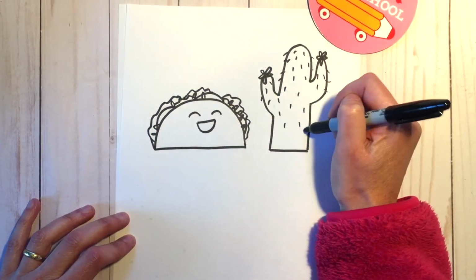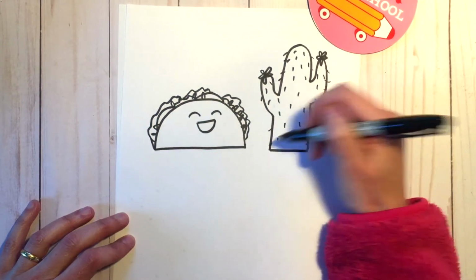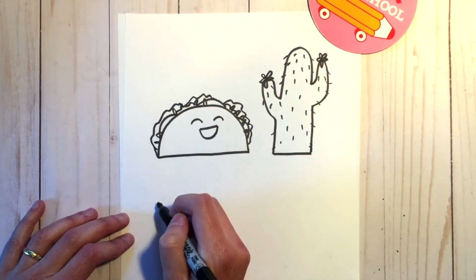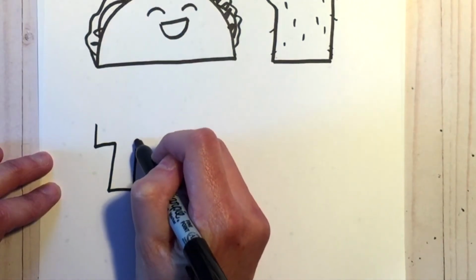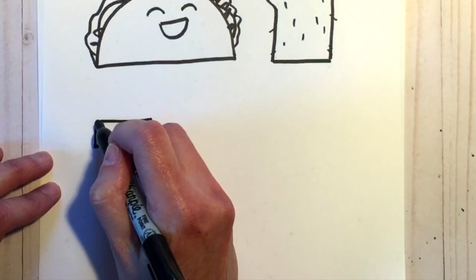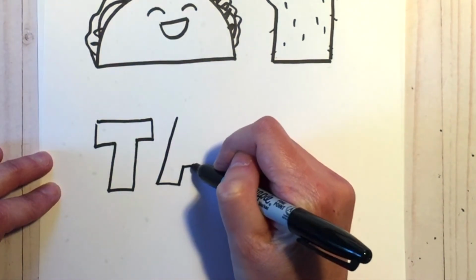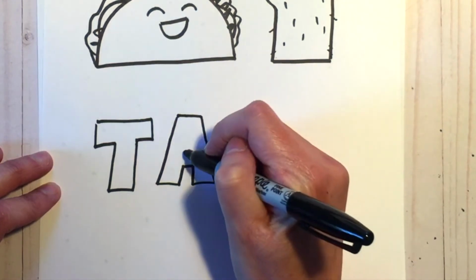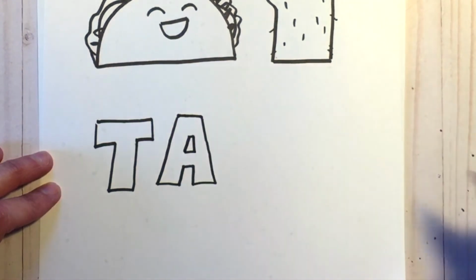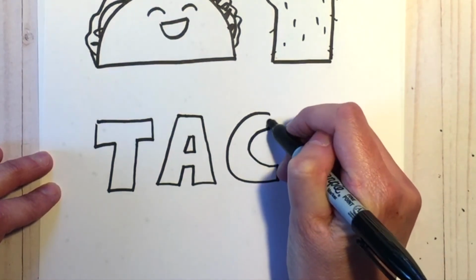After this, I'm going to show you guys how to write the word taco with block 3D letters. So let's start with the T. Start it way over on the left hand side so we have room to get all the letters on there, and allow a little space in between the letters so we're able to add the back part of the letters to make it look 3D.